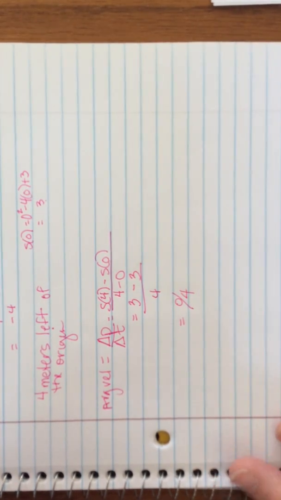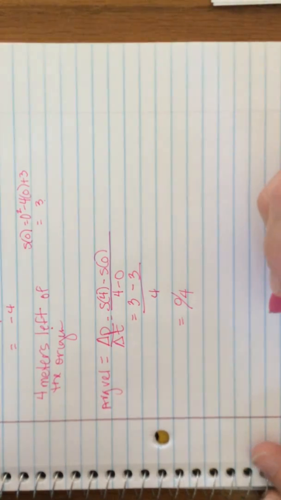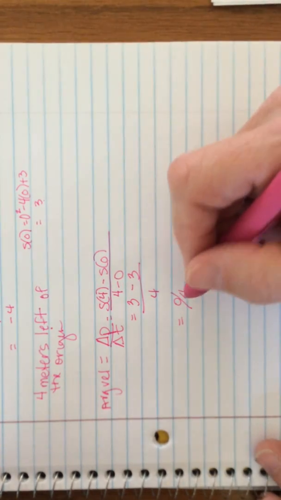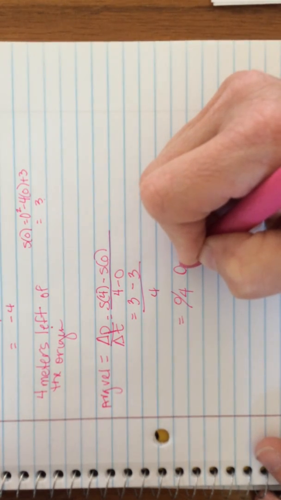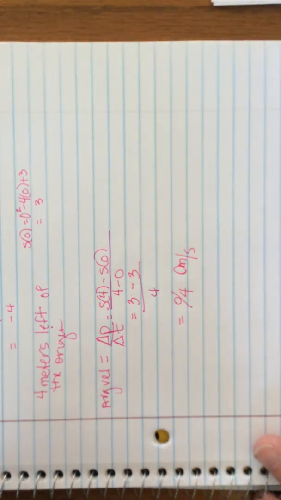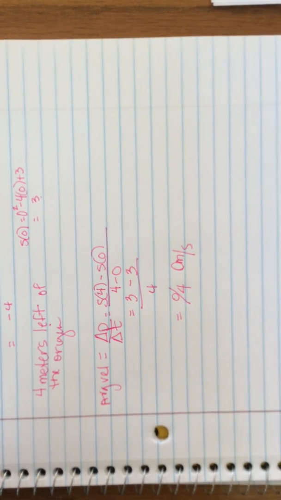So what does that tell us? During the first 4 seconds, the average velocity of the particle is 0 meters per second. Well, how can the average be 0 meters per second? Well, that just means that the velocity in the positive direction and the velocity in the negative direction were the same values but had opposite signs, so they canceled each other out.